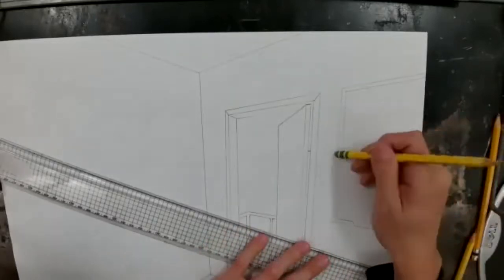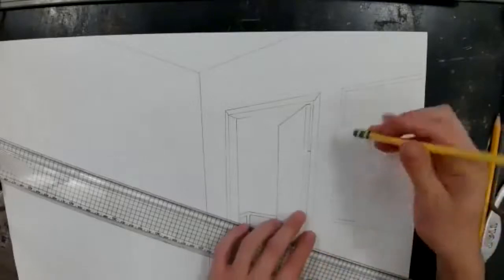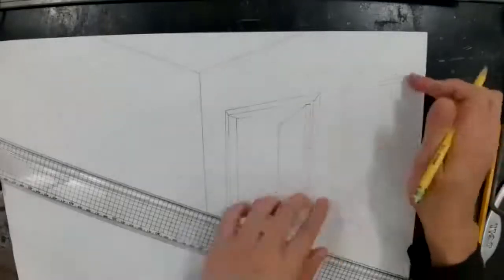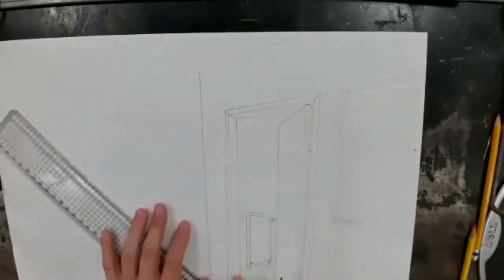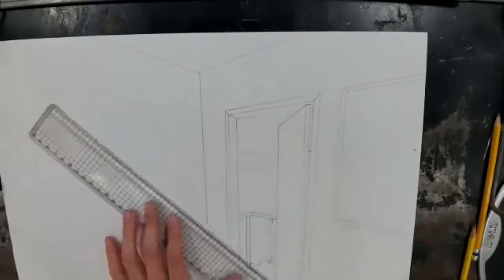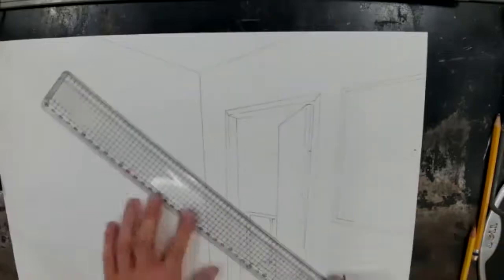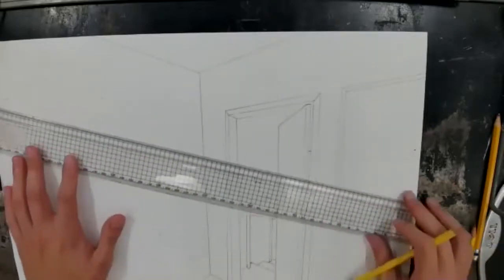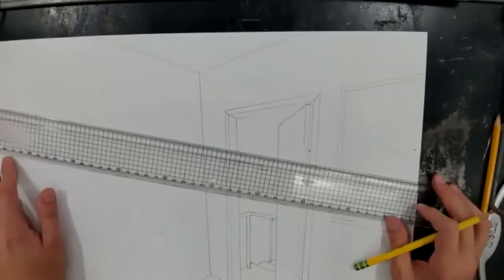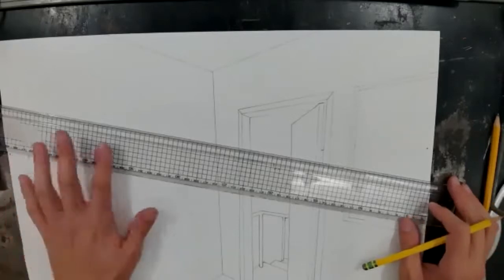Okay, now let's make it thick. I want to see some wall, some thickness. This is the window frame, but now I want it the same thickness as this door, okay? So this is pretty thick. So how are we gonna do that? Let's start with the bottom first. Don't forget to use your vanishing points, okay? Vanishing points. Am I showing? Yes, vanishing points.